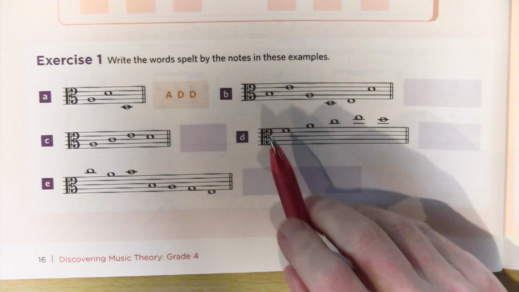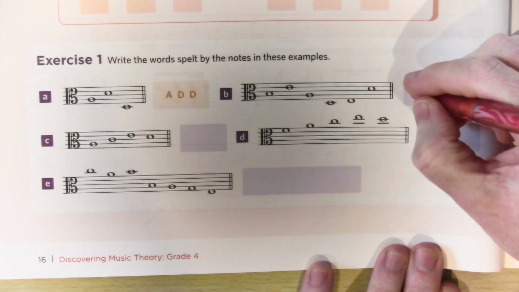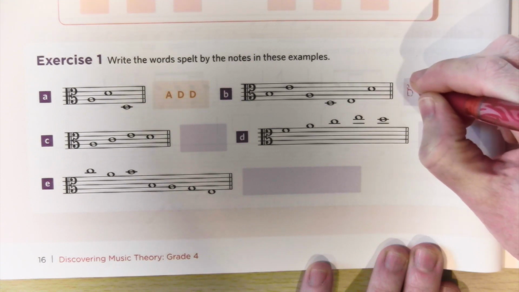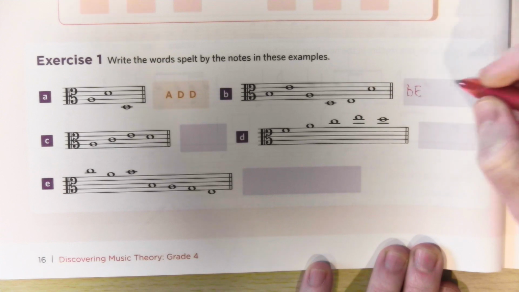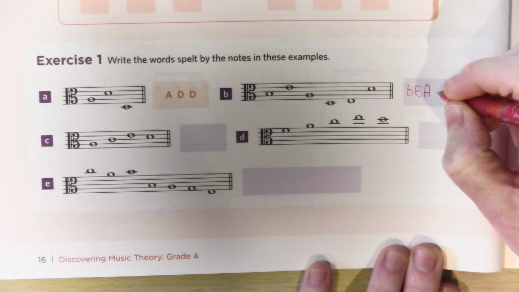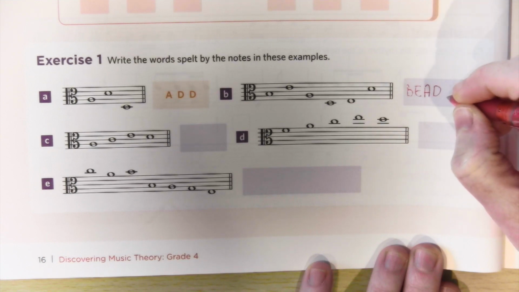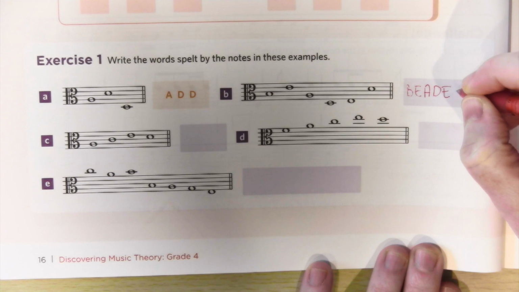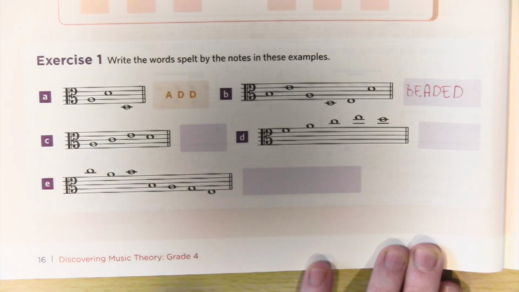So let's try to do this. La becomes si, re becomes mi, sol, la, do, re, re, mi, and do, re. There you go. That's the word.